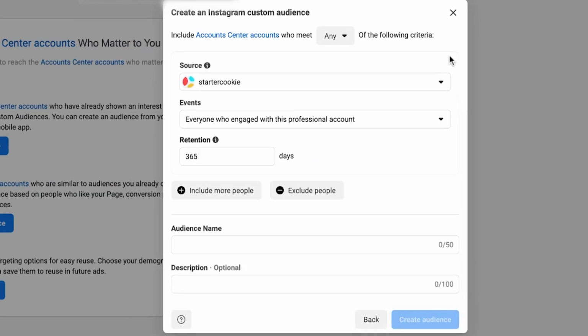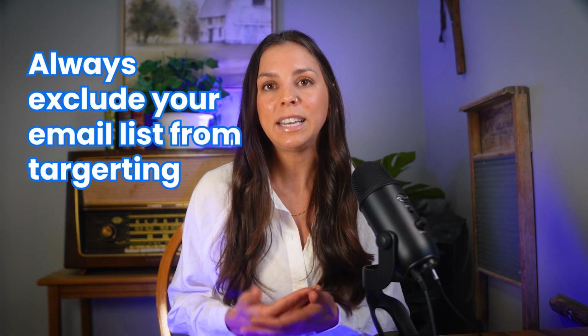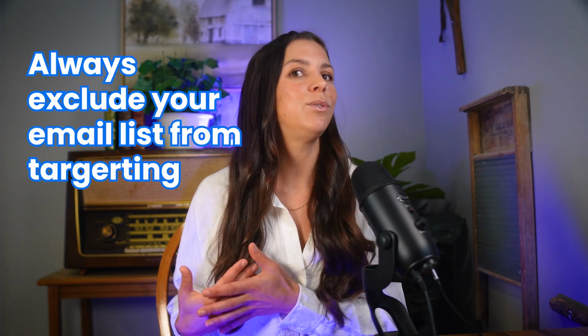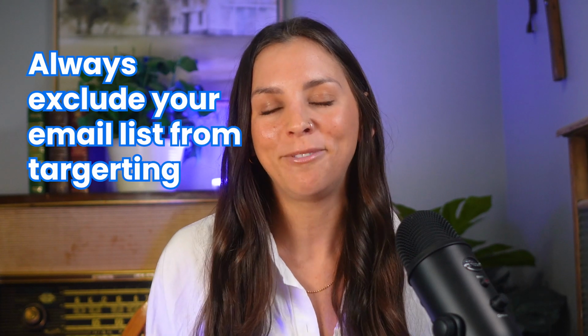Note that warm traffic also consists of contacts you already have on your email list, but because the intention of these ads is to build your email list, then you'll actually want to make sure that you're always excluding your existing email list from targeting so that you don't waste your advertising budget on finding them again.